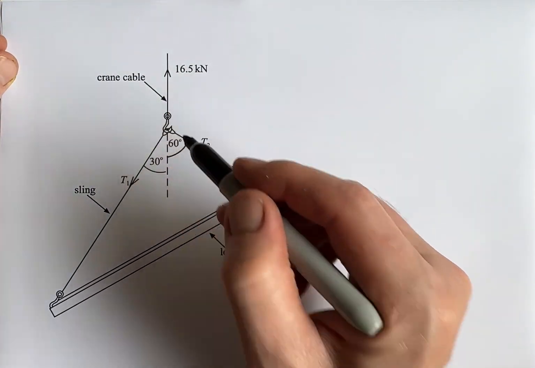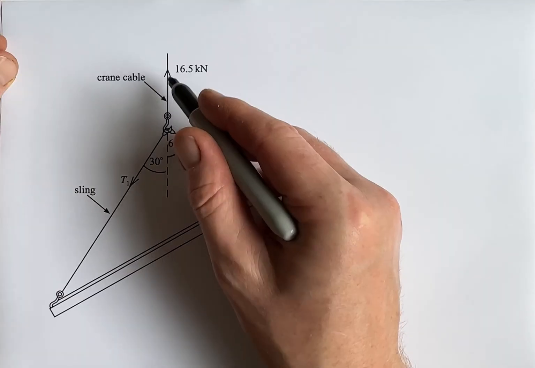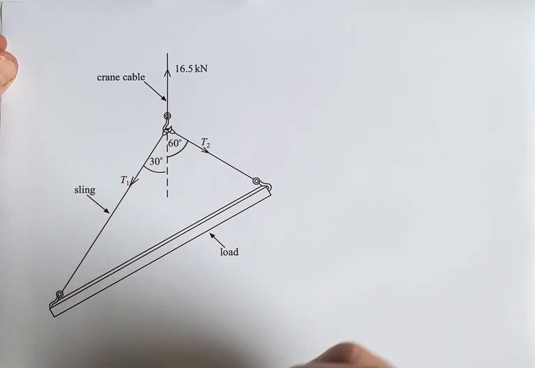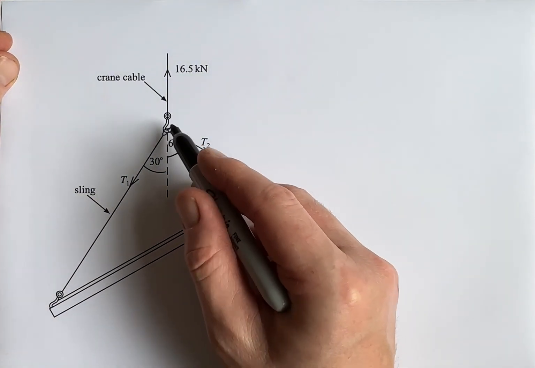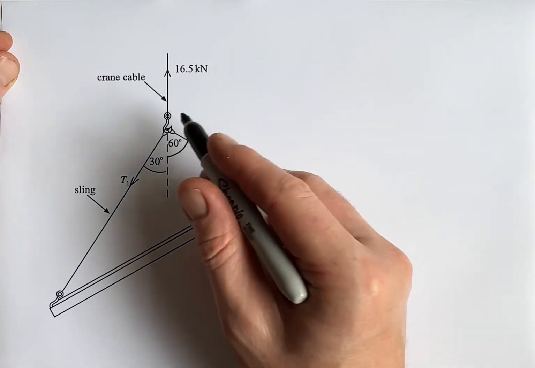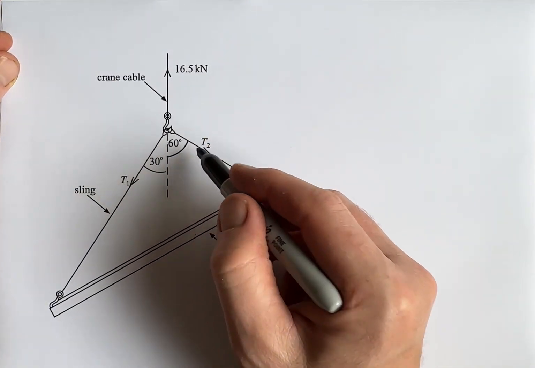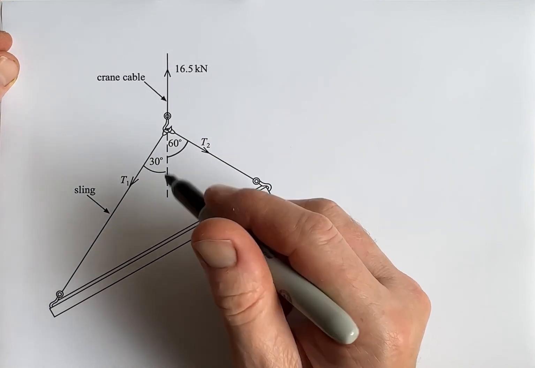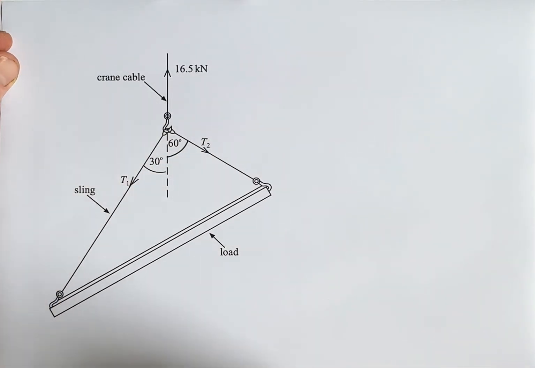So the hook is the object we're considering. You've got three forces acting at this one point. They're in the same plane, but in different directions. And what we can deduce from the fact that this is static is that it must be in equilibrium. So the resultant force on the hook must be zero. That's the starting point for this question.